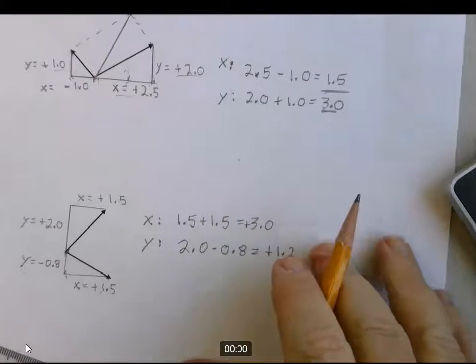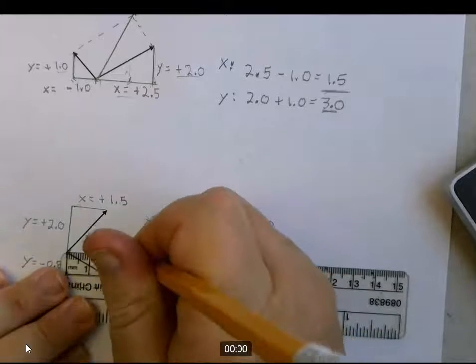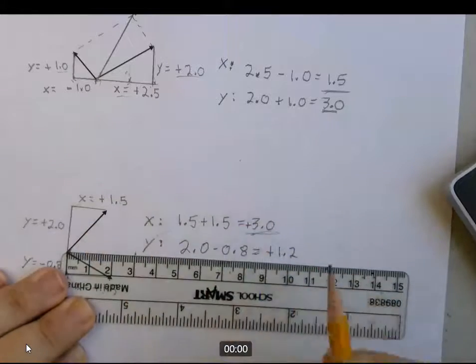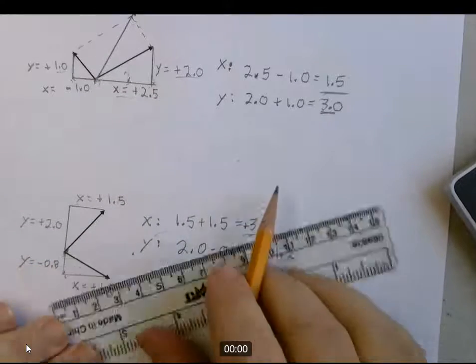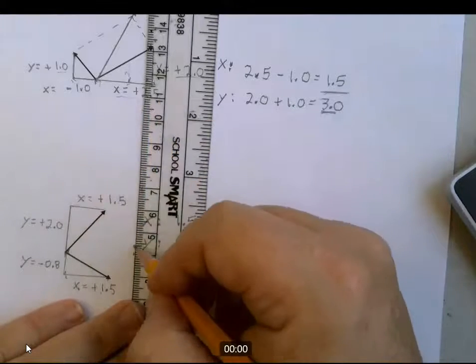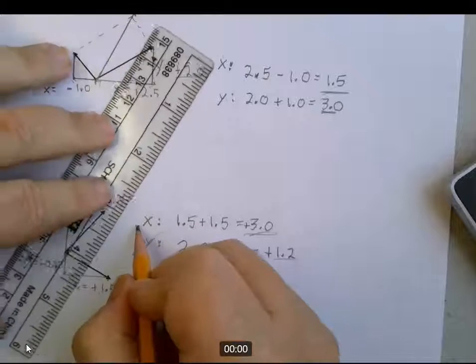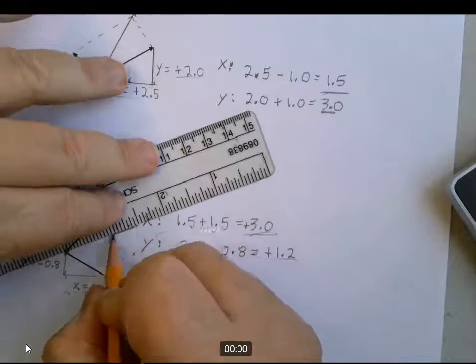So where's the resultant going to be? Well, x, we start here at the origin. We move over 3, that's right there, 3 centimeters, that's what that's telling us. And then we go up 1.2. So I'm going to start here, and I'm going to go up. There's 1, and 0.2 is 2 more little lines right there. So my resultant is going to be right there.